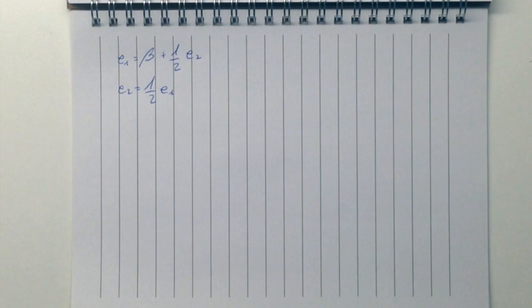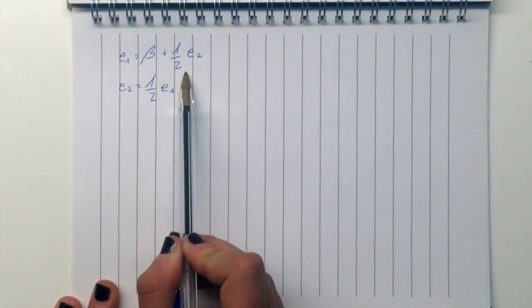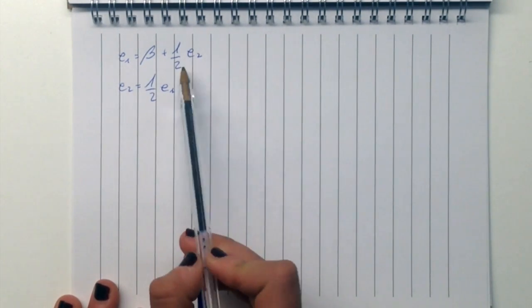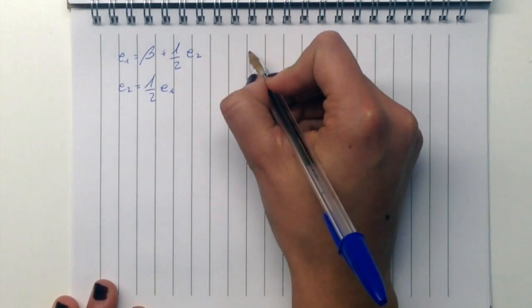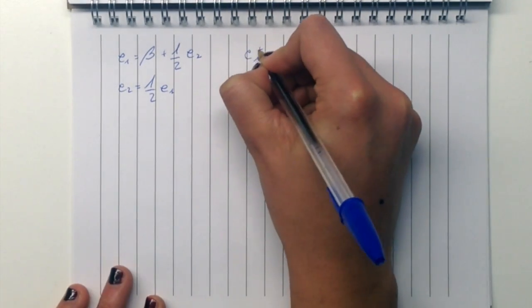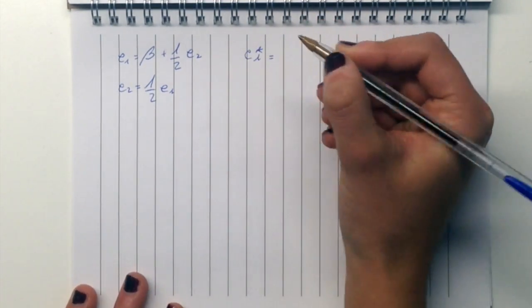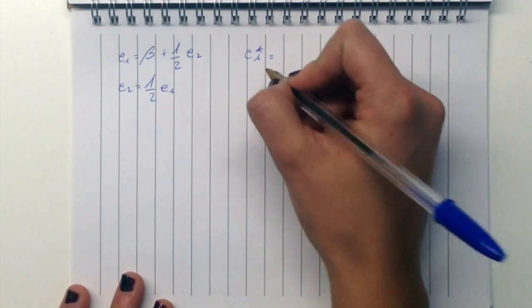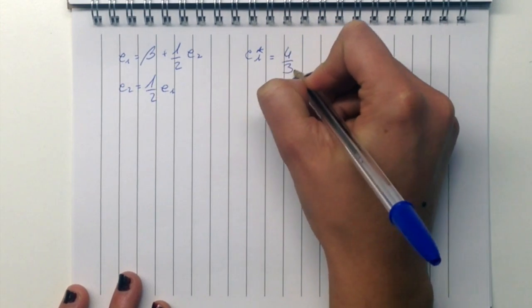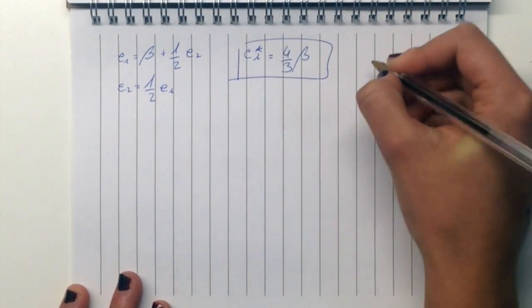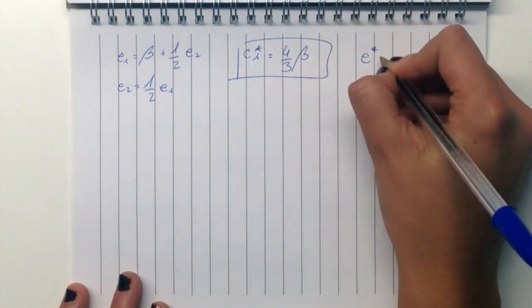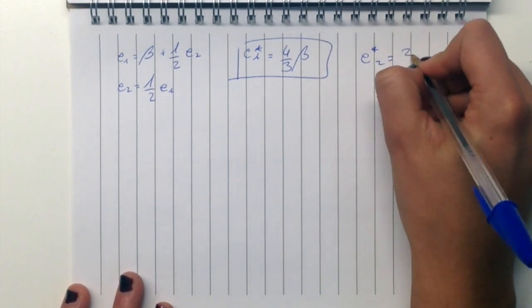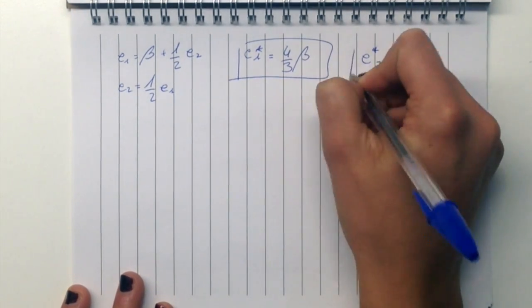So once we differentiate the agent's utility function with respect to E1 and with respect to E2, we get two equations with two unknowns, the two unknowns being E1 and E2. And if we solve for both of them, we get that the optimal effort level for the agent for task 1 is 4/3 beta, while the optimal effort level for the agent for task 2 is 2/3 beta.